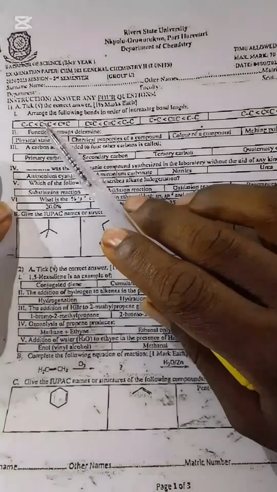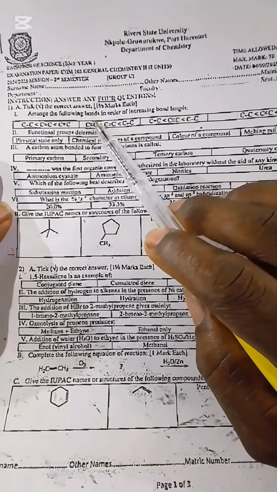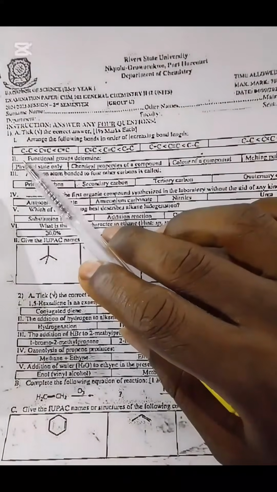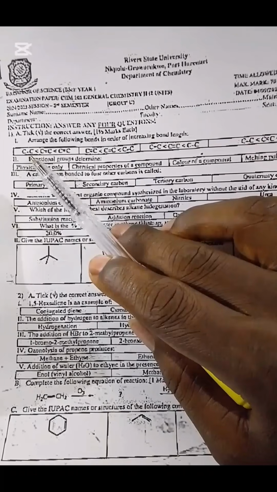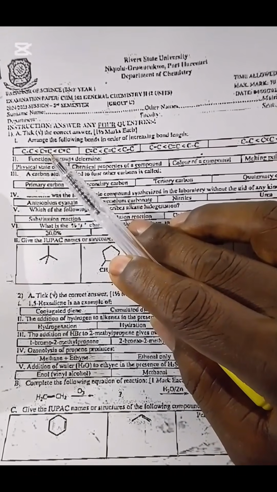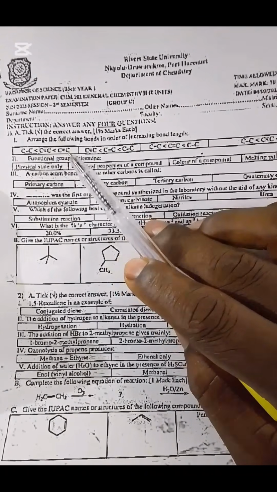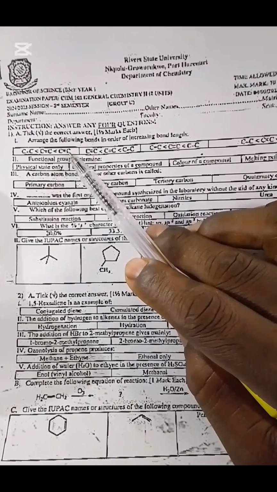Arrange the following bonds in order of increasing bond lengths. We have carbon to carbon single bond, then carbon to carbon double bond, then carbon to carbon triple bond.